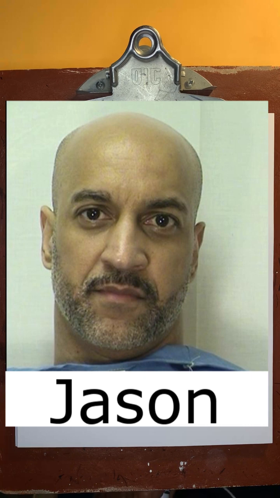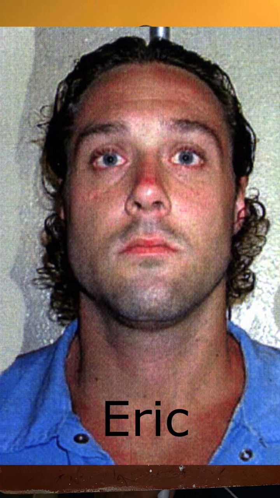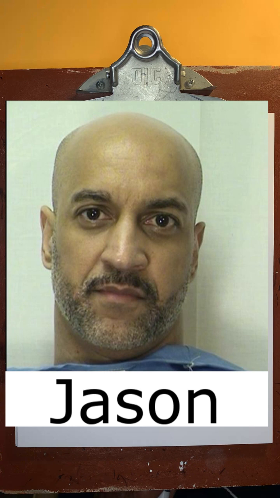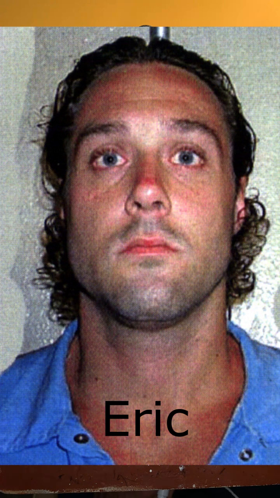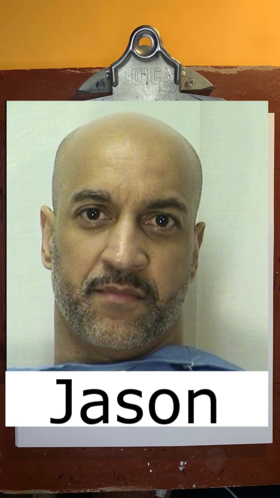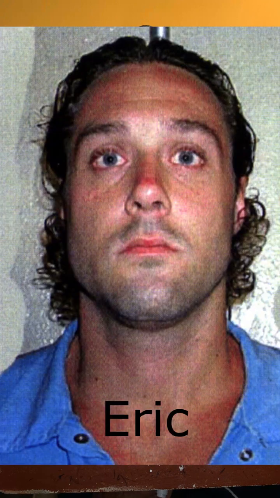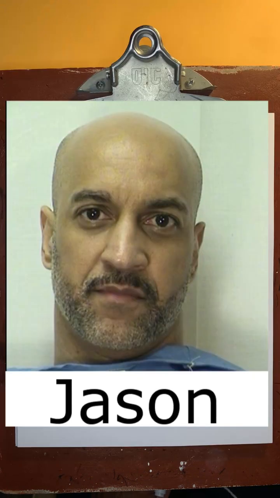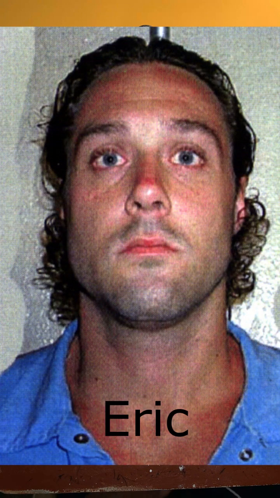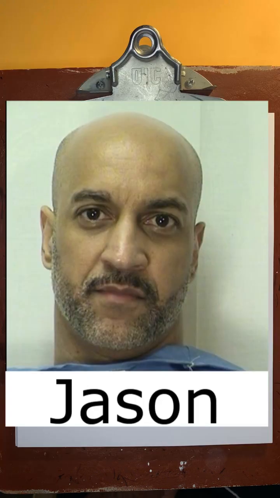I've noticed that when you want to draw a particular face, it helps if you can compare it with another face. So I have selected two faces to illustrate this point, Eric and Jason. And I can guarantee you that these two faces are not AI generated. I got these faces courtesy of California Department of Corrections. These two men are on death row in San Quentin, California.